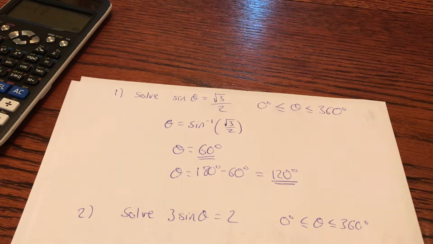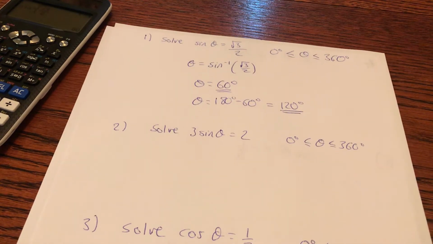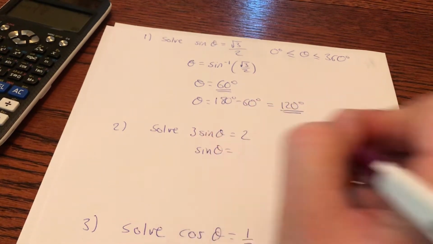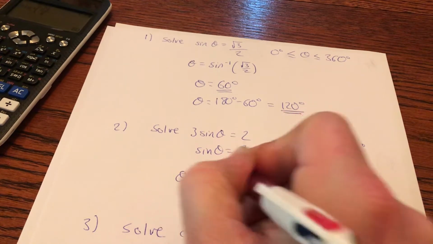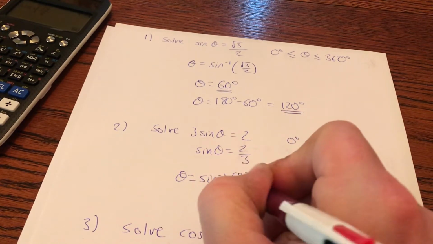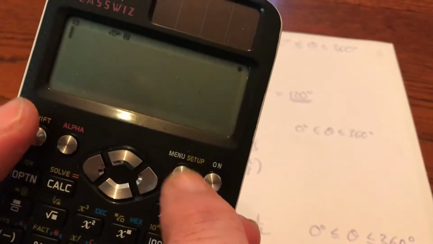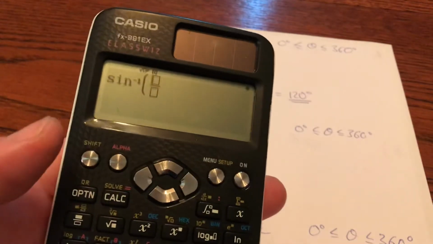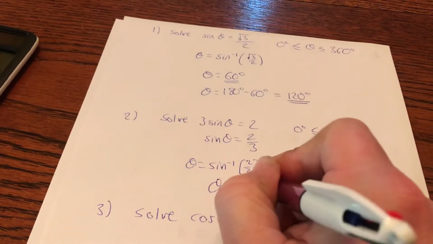Make sure you know well the symmetry and the shape of your trig graphs. Here we are, 3 sine theta equals 2 is our second example. Sine theta equals 2/3. Theta equals inverse sine of 2/3. So I'm going to have theta equals shift sine 2/3. There you go, 41.8. Just do it to one decimal place here.